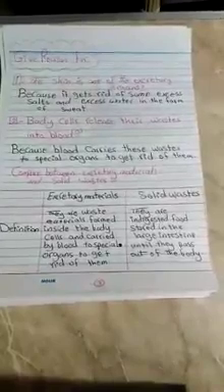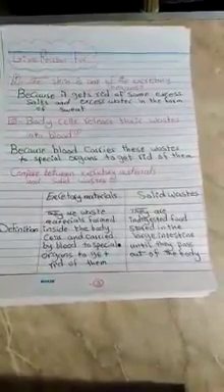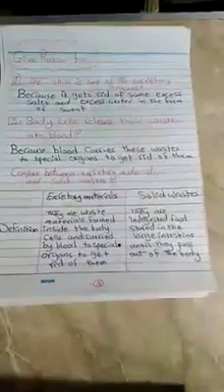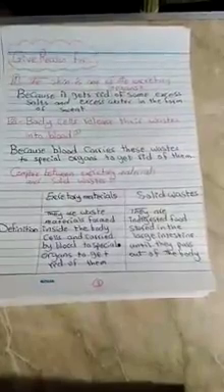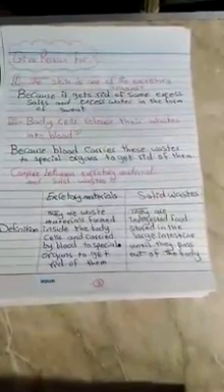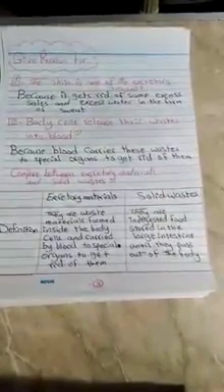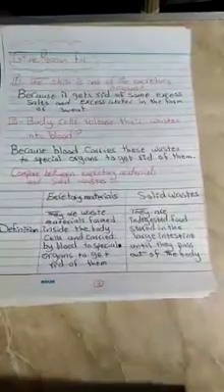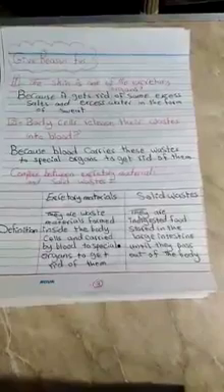Second, solid wastes. What are solid wastes? They are undigested food stored in the large intestine until they pass out of the body.